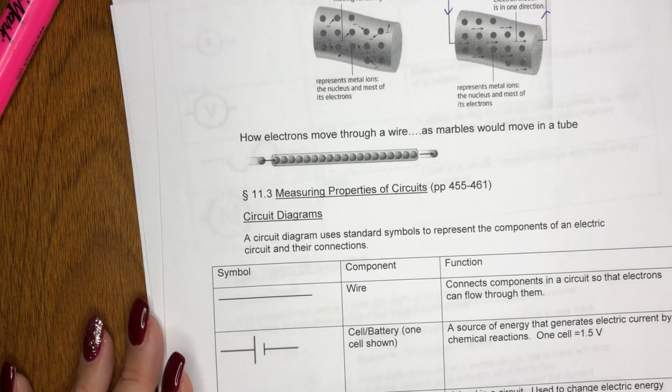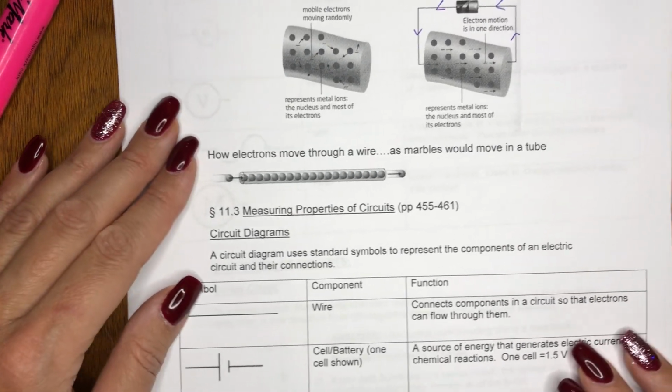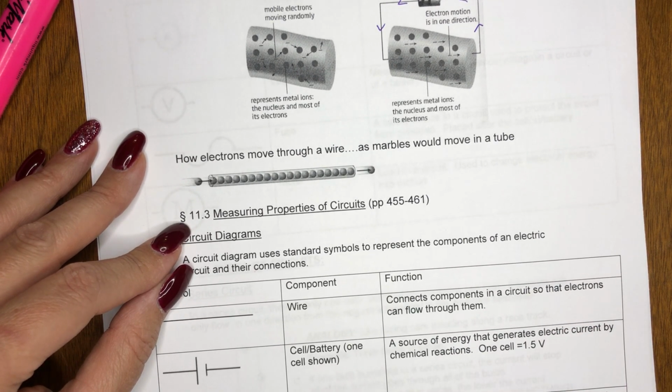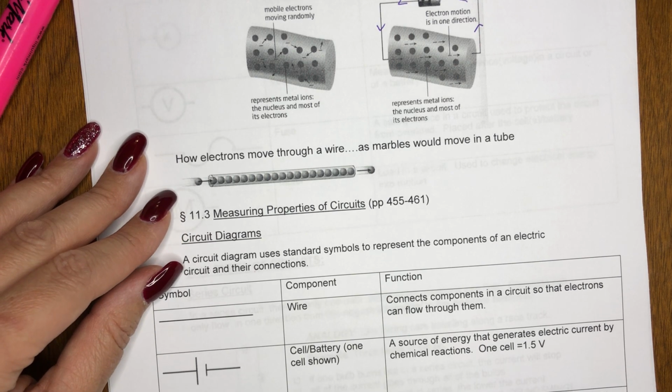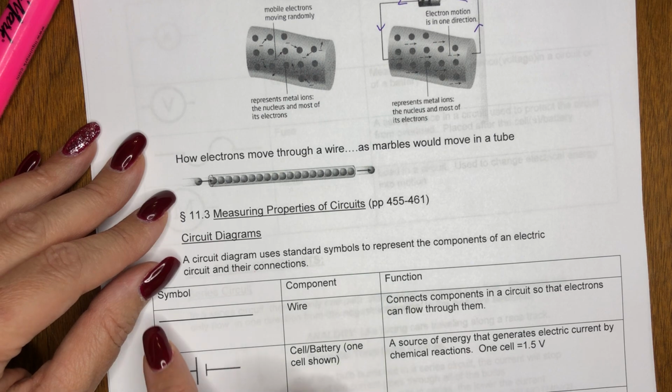So, in order to draw a circuit, it would be really cumbersome if we always had to draw out all the parts of the circuit like we saw in the last lesson, and we had to actually draw a light bulb, a battery, wires, and so on. So scientists created symbols so that it made it easier to communicate the parts of a circuit. So let's look at the different parts of a circuit and their functions.